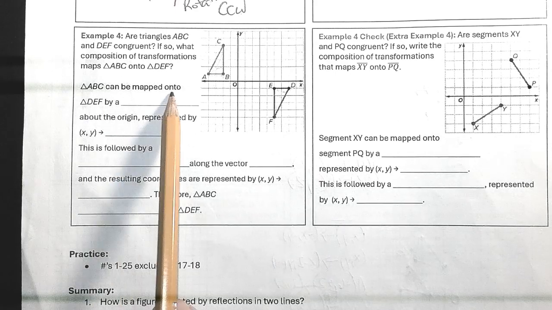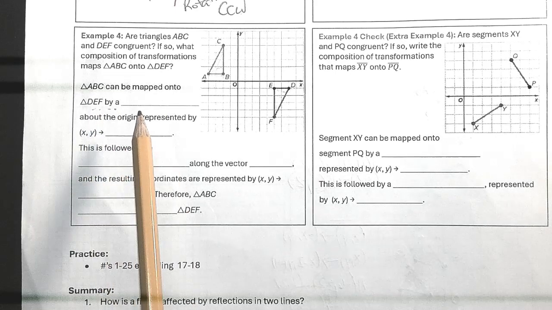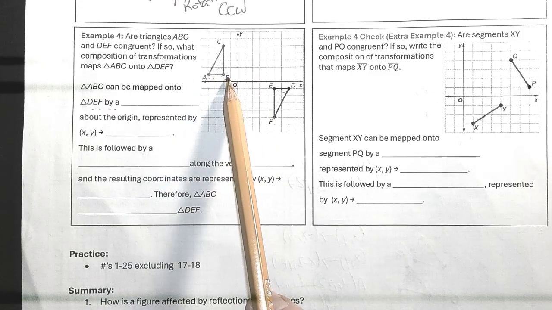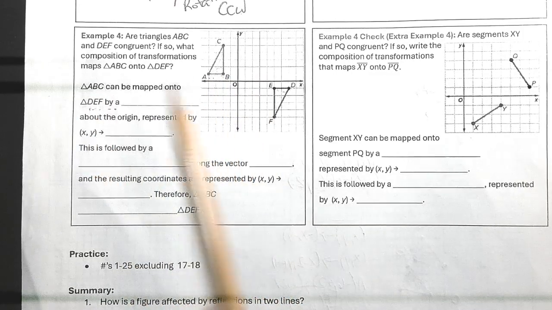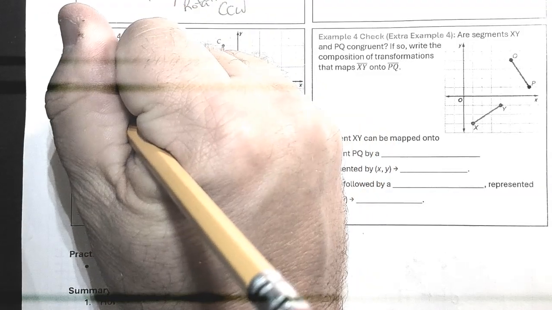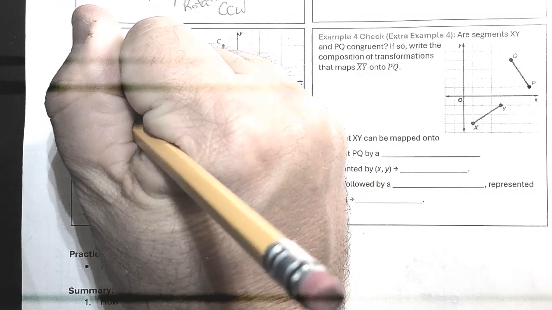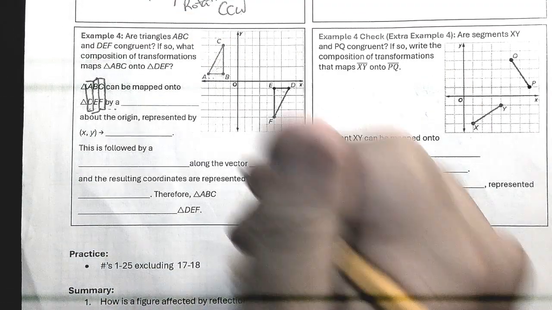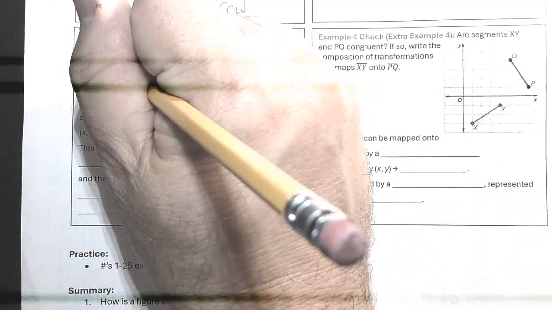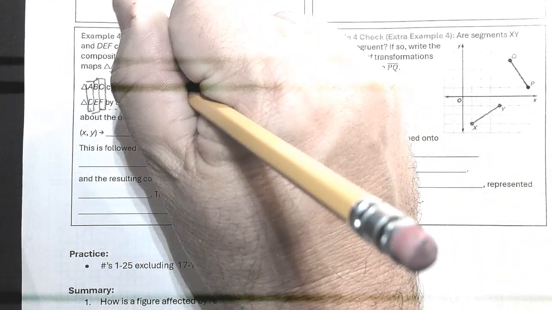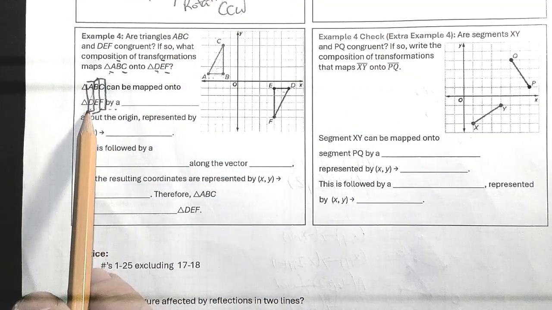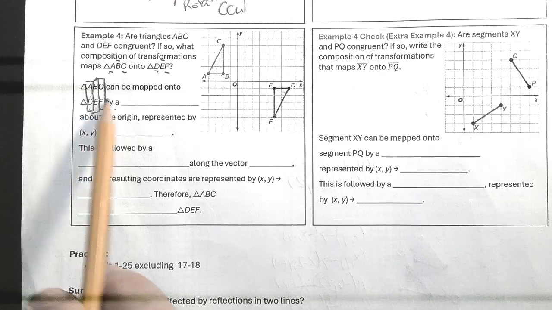So ABC can be mapped onto DEF by A. So A and D go together, B and E go together, and C and F. First with first, second with second, third with third. So A, D, B, E, C, F.